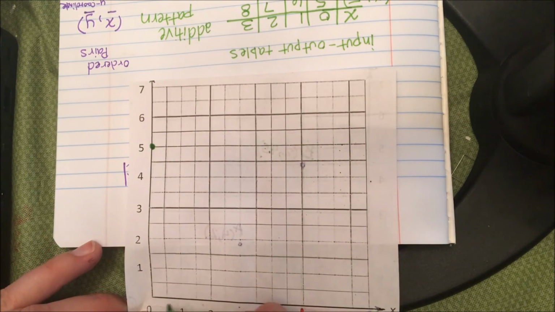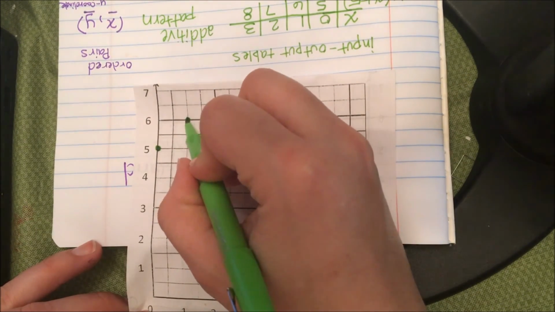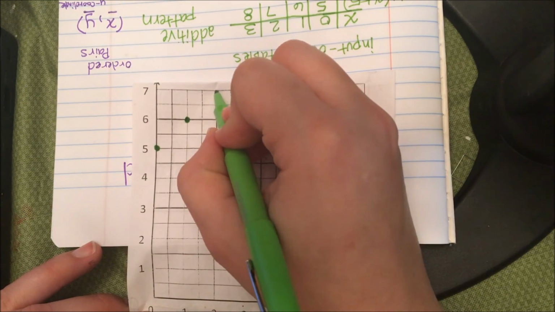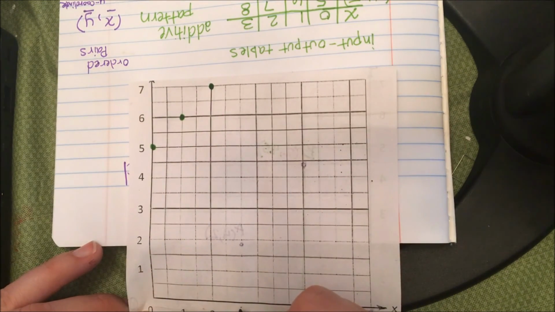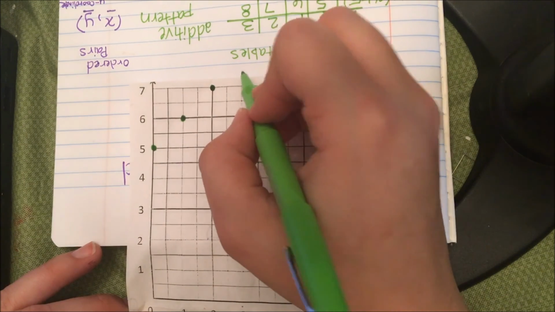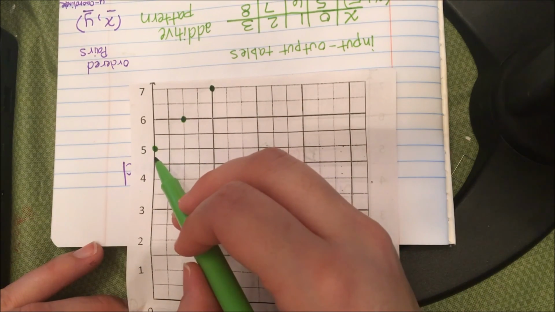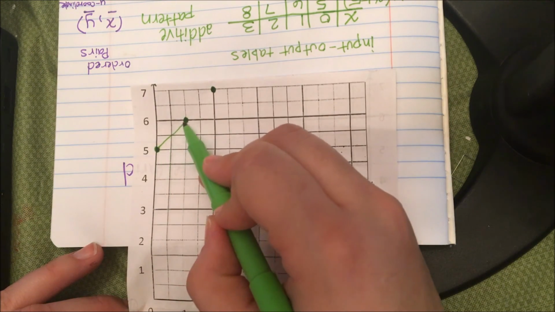And then the next one was over 1 and up 6. Then the next one is over 2 and up 7. And then the next one is over 3 and up to 8. And I'm out of room on that one. But that is that first additive pattern that we had. And you can see the nice line that that would make there.